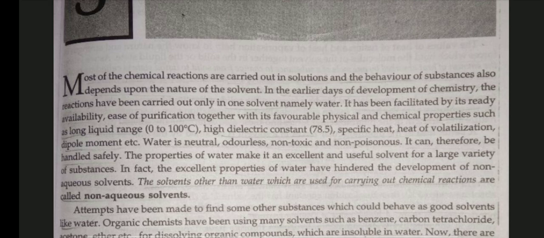Ease of purification, together with its favorable physical and chemical properties such as long liquid range, 0 to 100 degrees Celsius, high dielectric constant 78.5, specific heat of volatilization, dipole moment, etc. Water is neutral, odorless, non-toxic and non-poisonous. It can therefore be handled safely. The properties of water make it an excellent and useful solvent for a large variety of substances.